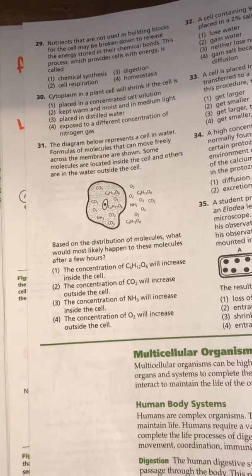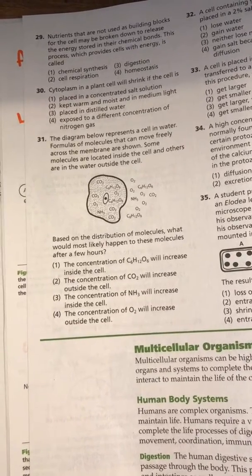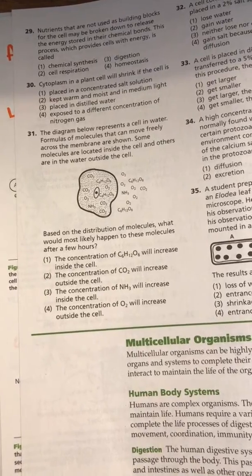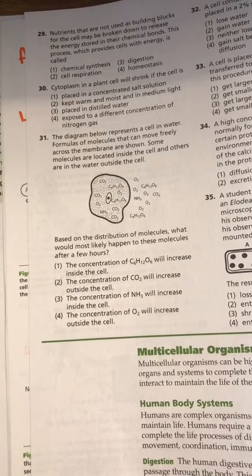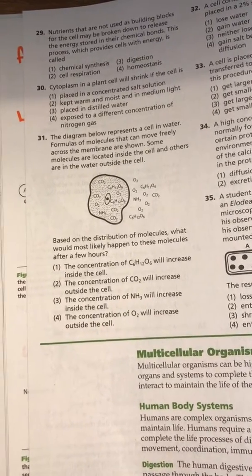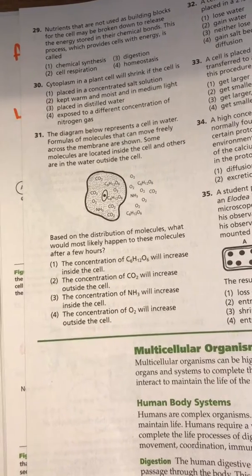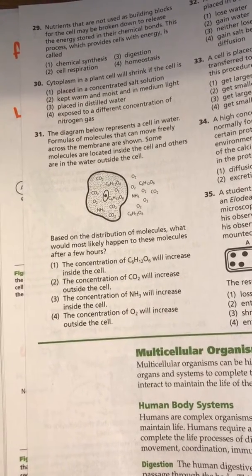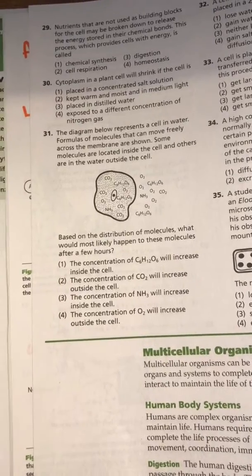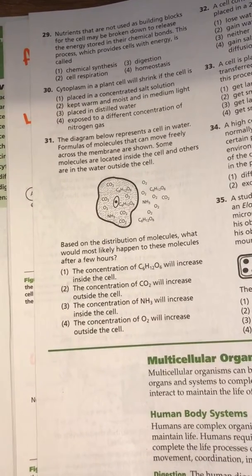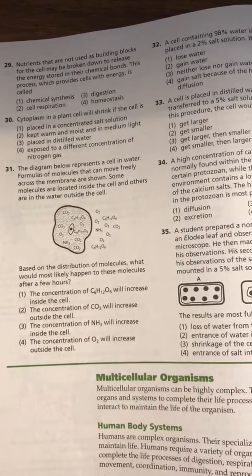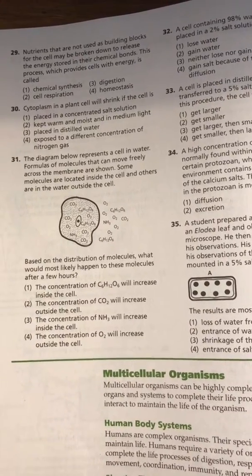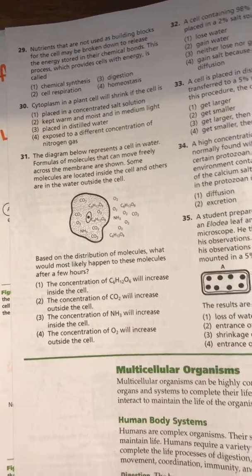31. The diagram below represents a cell in water. Formulas of molecules that can move freely across the membrane are shown. Some molecules are located inside the cell, and others are in the water outside the cell. Based on the distribution of molecules, what would most likely happen to these molecules after a few hours? 1. The concentration of C6H12O6 will increase inside the cell. 2. The concentration of CO2 will increase outside the cell. 3. The concentration of NH3 will increase inside the cell. Or 4. The concentration of O2 will increase outside the cell.